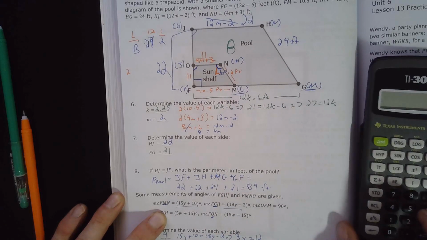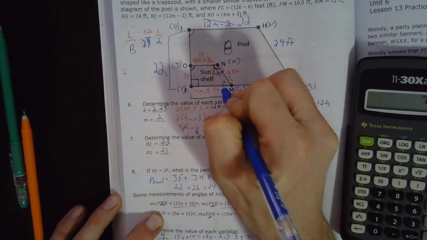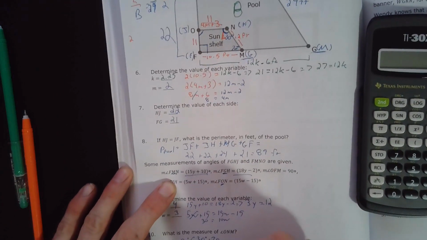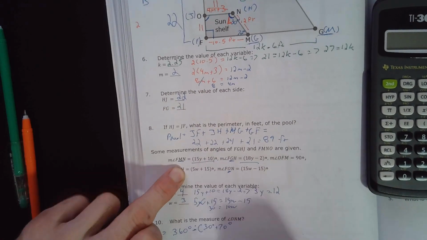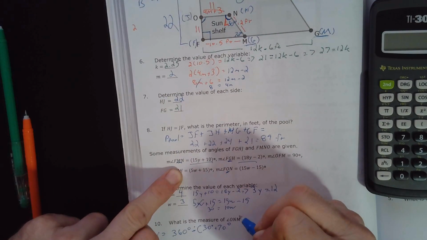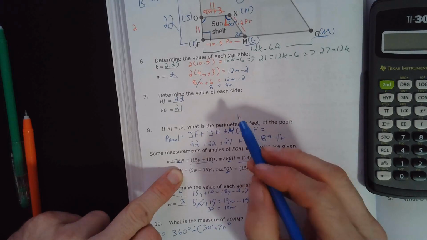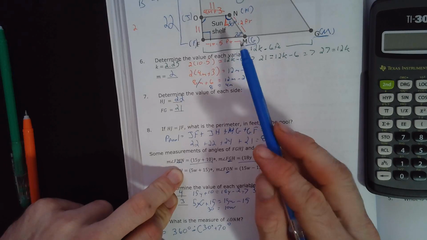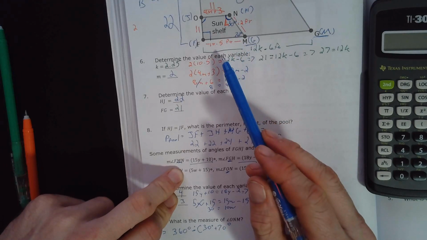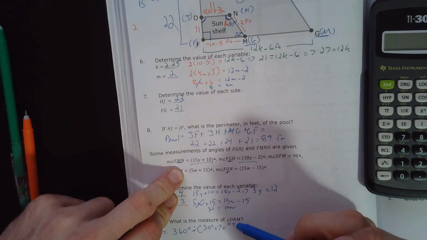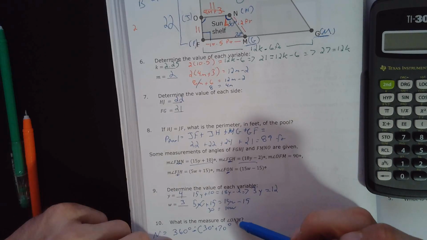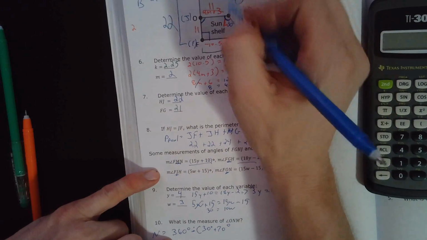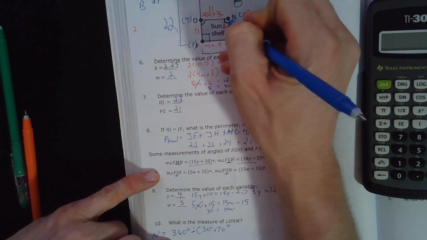Angle M is 70 degrees there. So I gotta figure out angle N here. Wait, is that what I'm trying to figure out? Angle O, no, angle N is what I'm trying to figure out. Did I just figure that out already? Angle N, no, angle O is what I already figured out over here.